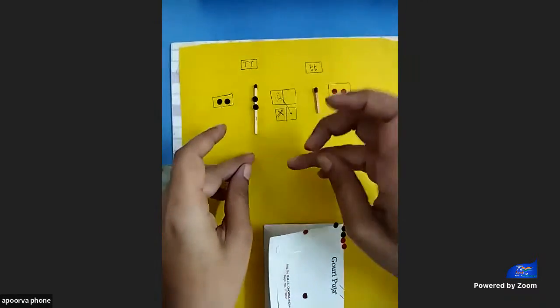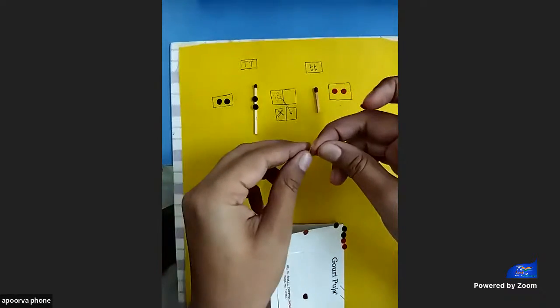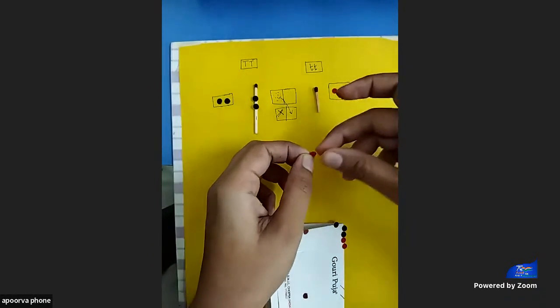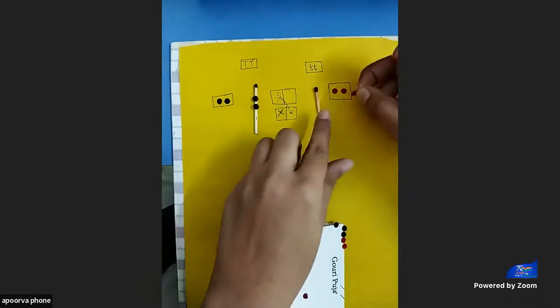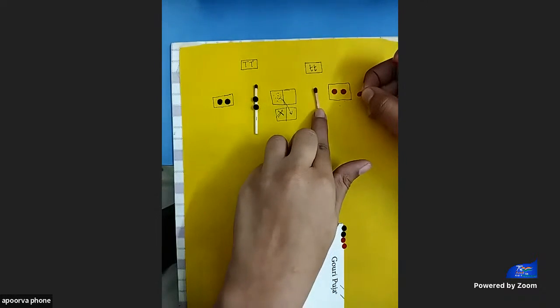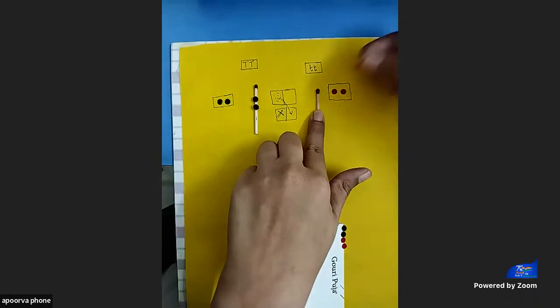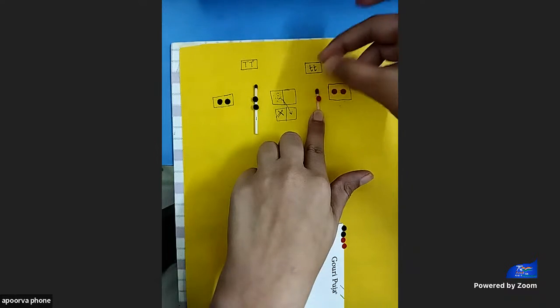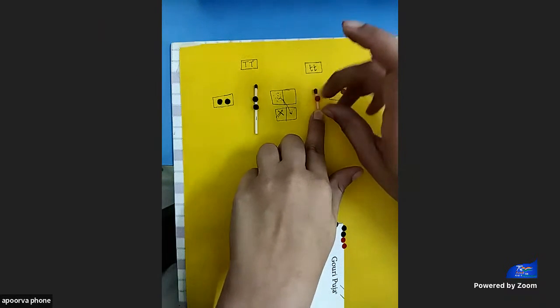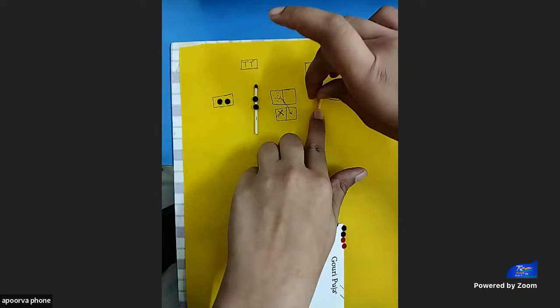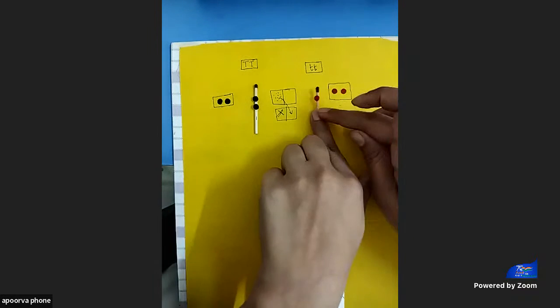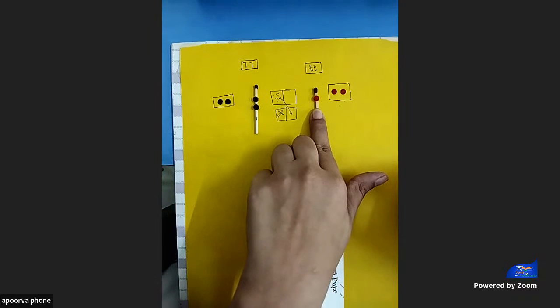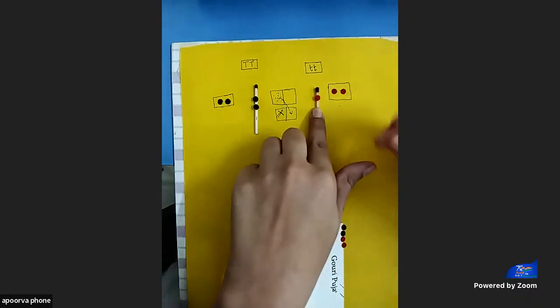Let me just move ahead once, and then I'll show what's happening next. And with the short one, right? Now here again, I'm going to put red, and this one again will have another red, right?